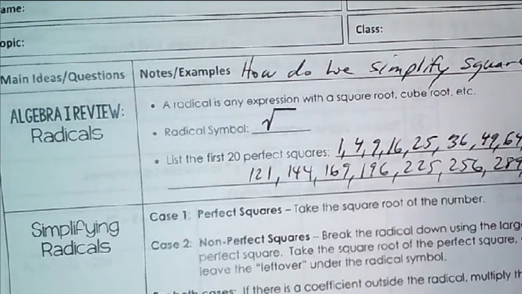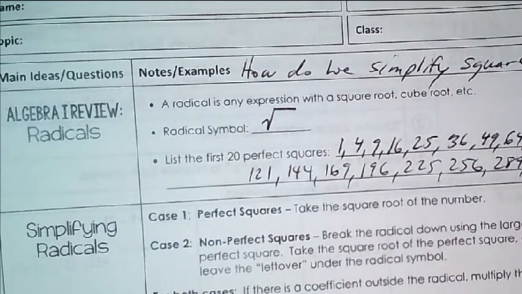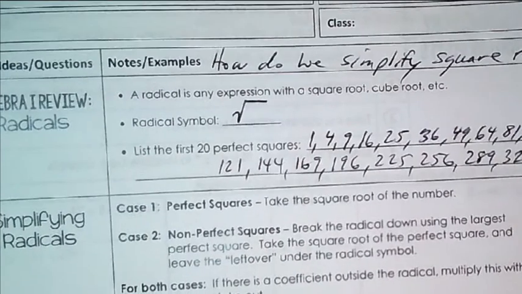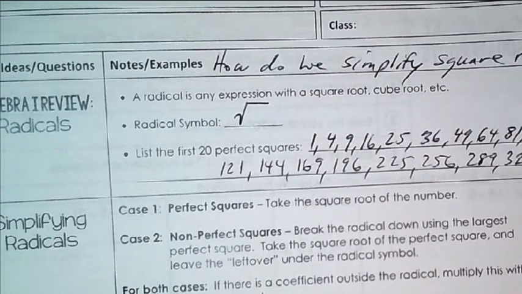19 squared is 361, thank you. Okay, so we've got the first 20 perfect squares listed out.